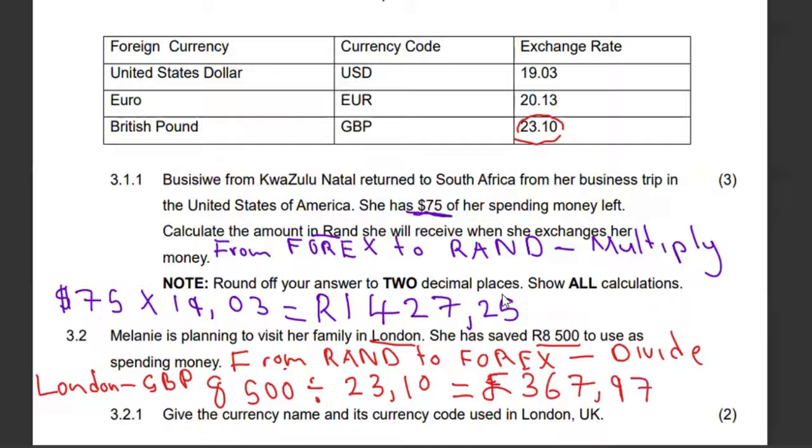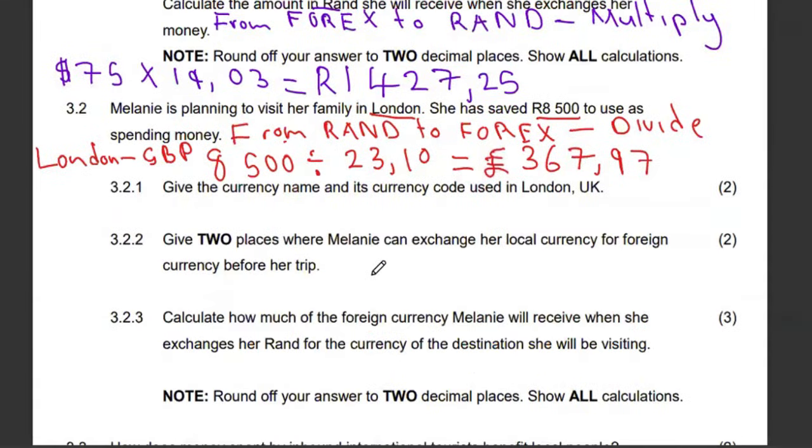367.97. 367 pounds, 97. So that is the correct answer there. So make sure that you bear in mind the formula of foreign currency. From rand to forex, we divide; from forex to rand, we multiply. So that is how you do that calculation.